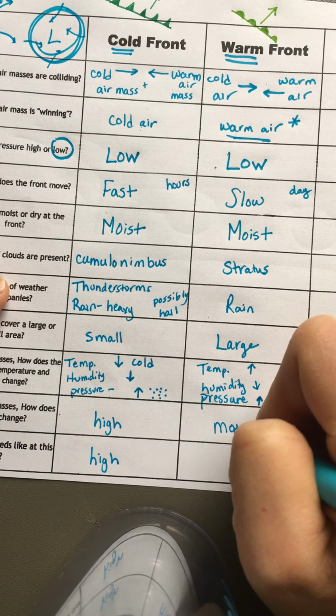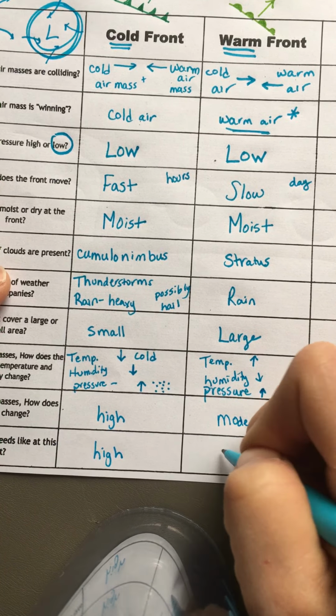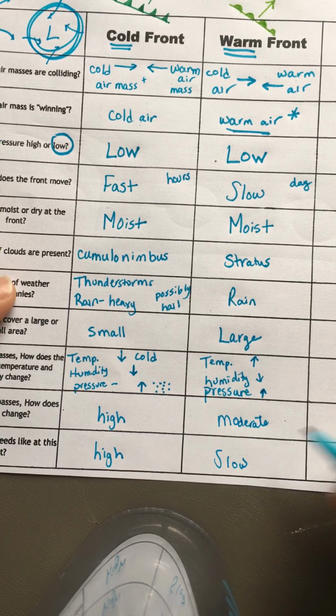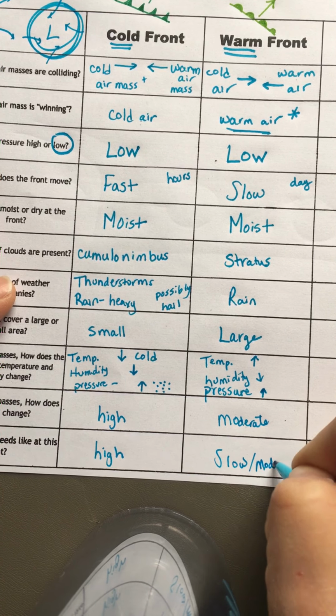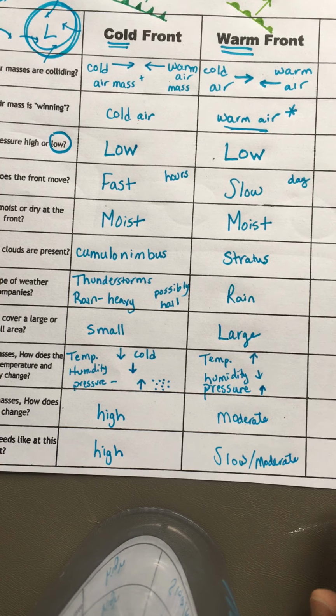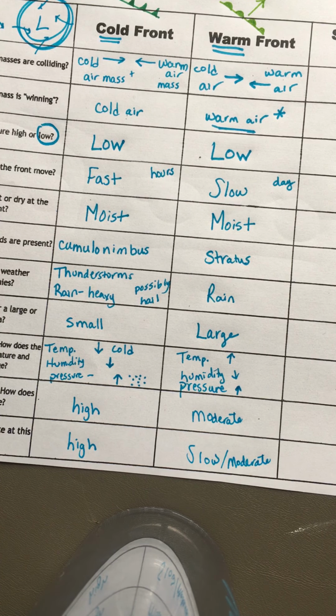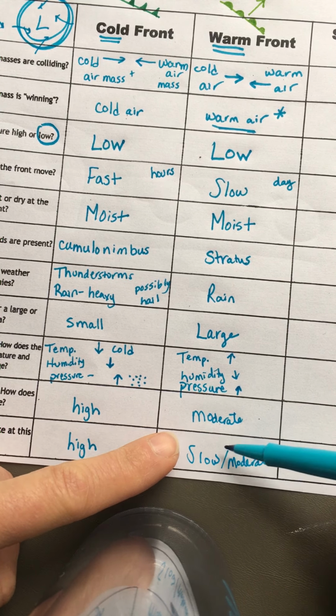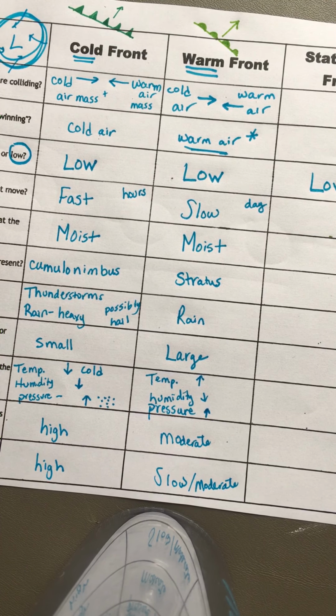After the front passes, there's usually a moderate wind, and when the front is here, there's a fairly slow to moderate wind speed during that front. Not a lot of wind, not like a thunderstorm where the wind really picks up. This one's just a slow to moderate wind while that front is over top.